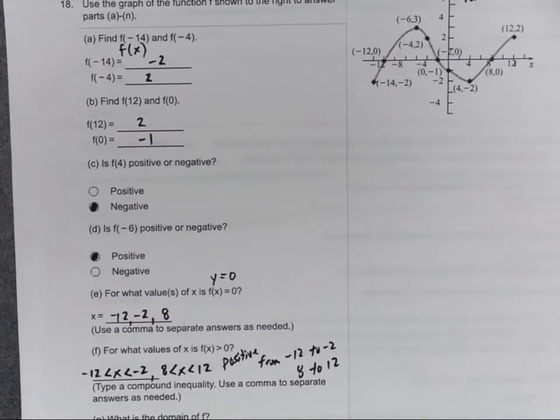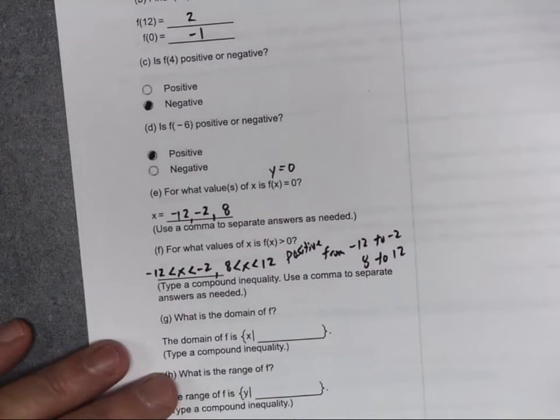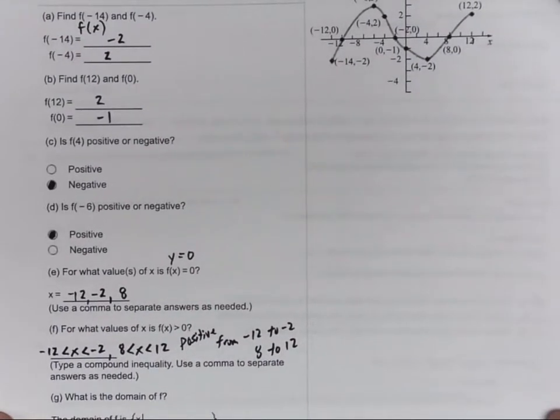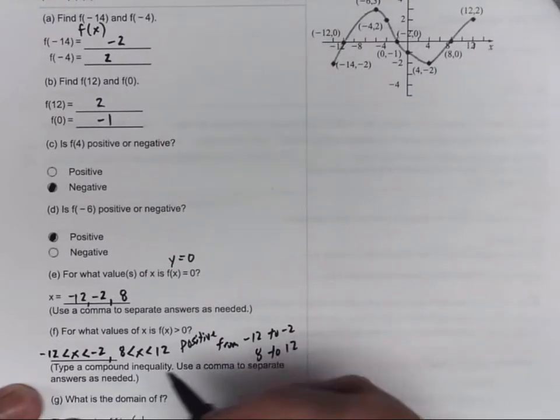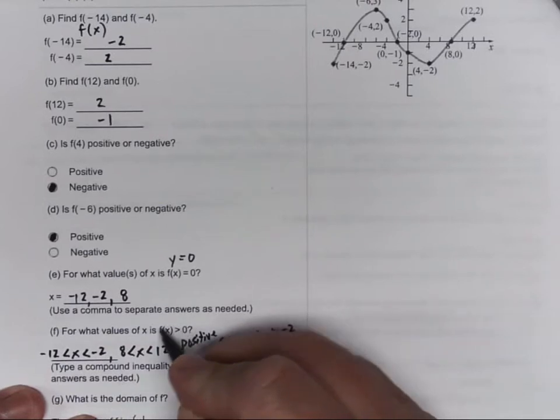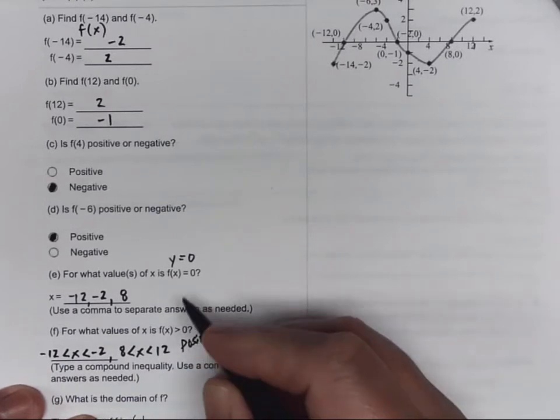And I have this answer written down. I'm going to check it real quick just to make sure I don't mislead you. Yep. That's the answer they want. Although there's one little twist I missed. They're asking where is the function greater than 0.